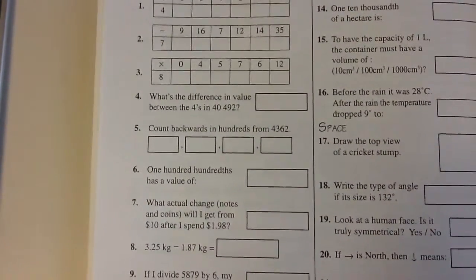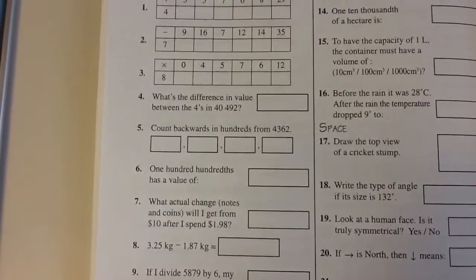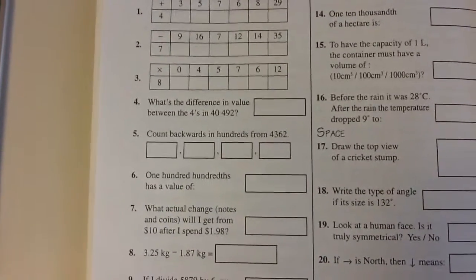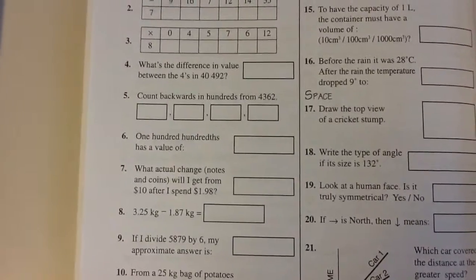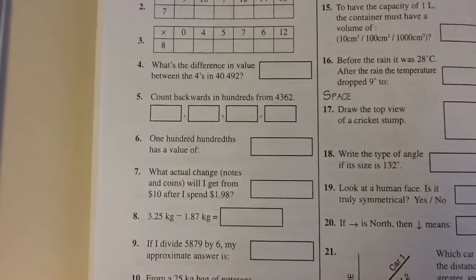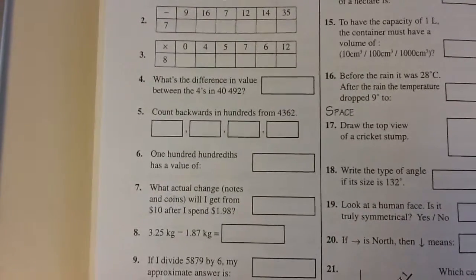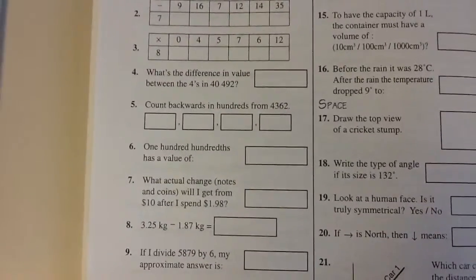Number 4, the difference in value between the 4s. Well, there's one 4 in the tens of thousands column and there's another 4 in the hundreds column. That should help you. Counting backwards from 4,362, your first box there will be 4,361. And then what goes in the second box, and so on.